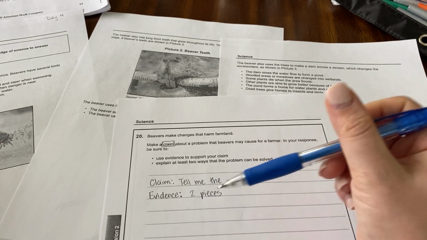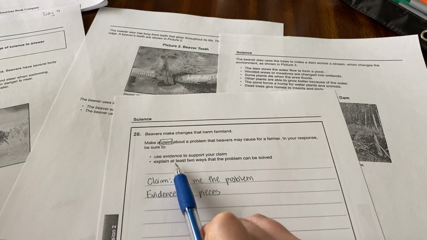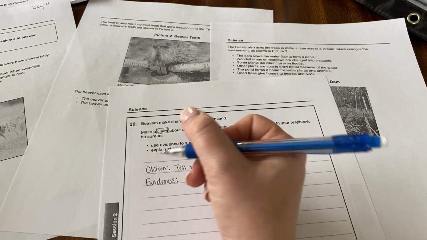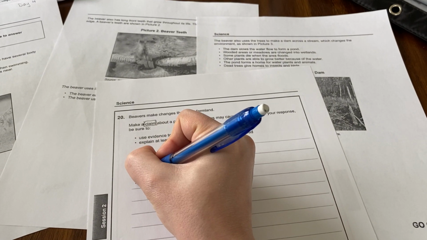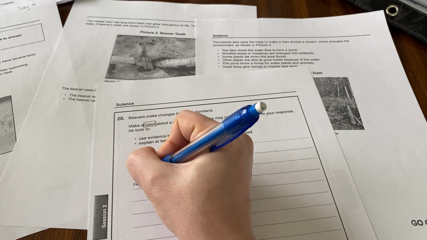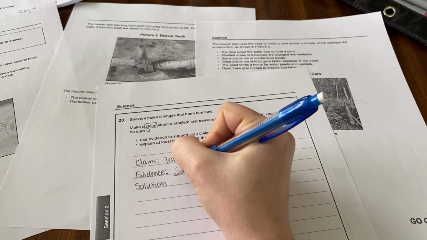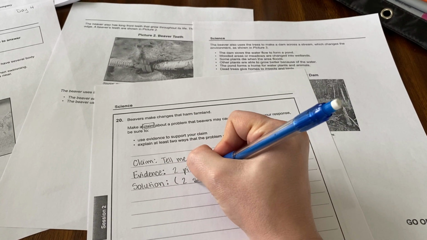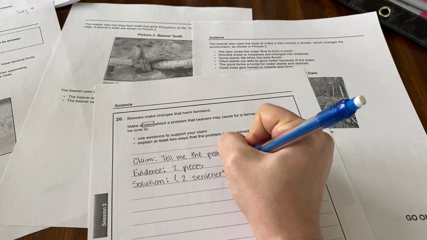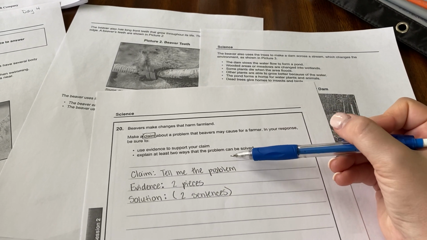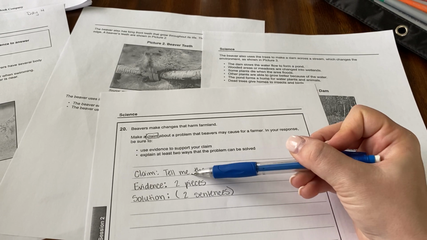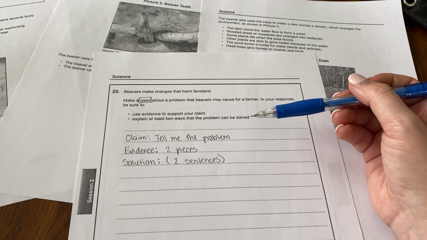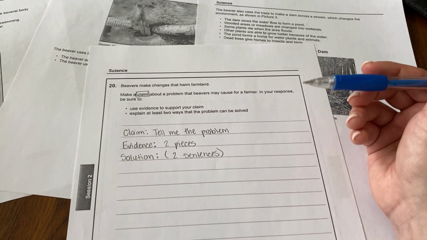And you don't have to put reasoning, but then at the bottom, I want you to explain at least 2 ways that the problem can be solved. And this is more or less your opinion. So you're gonna need 2 sentences here. So I'm gonna put solution, because you gotta figure out a solution. And I want at least 2 sentences for this part. So really, guys, you would probably have 5 sentences total by the time you're done with this. So please make sure that you are really taking your time to write this out. All right, guys, get started.